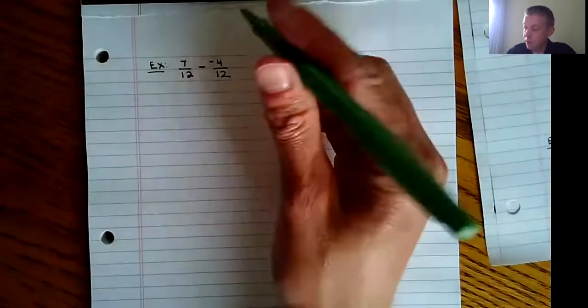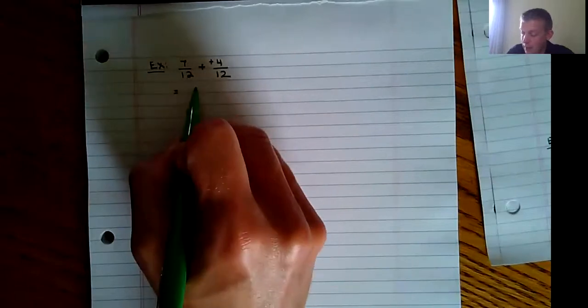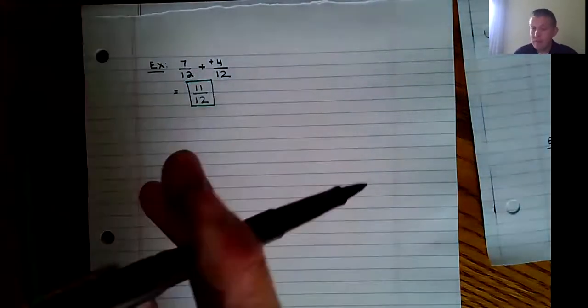If I did 7/12 minus negative 4/12. First off, what's your LCD? Well, kind of a trick question. LCD is 12. They're already common denominators, so I don't have to worry about rewriting them. But when you have minus and negative, what do you do? Make it plus a positive. So this one's actually pretty easy because there's not that middle step of needing to rewrite it. Now I can just add across the top. That's 11 over 12. There's no reducing to do. That's it.